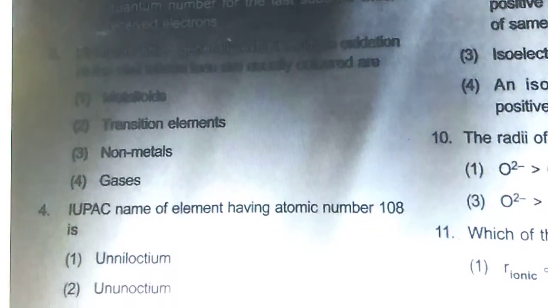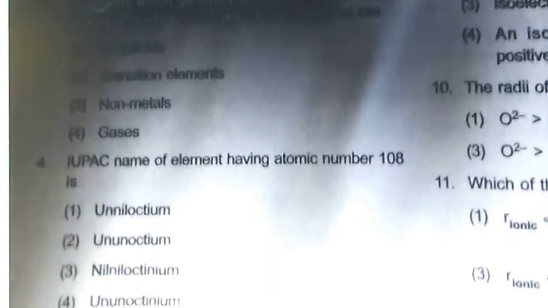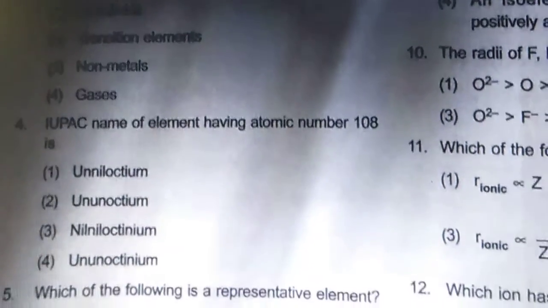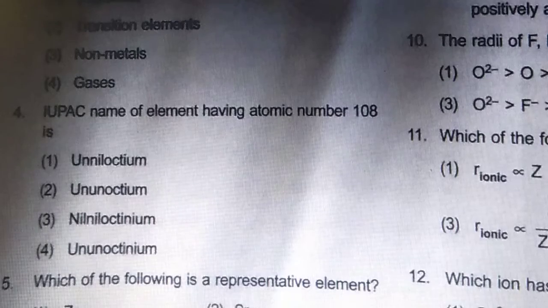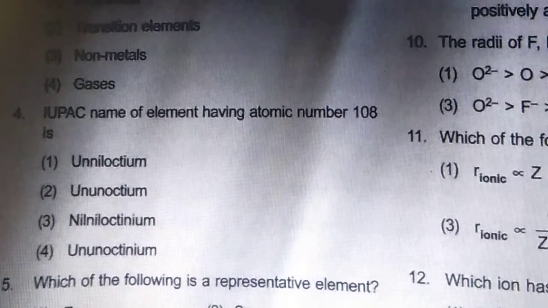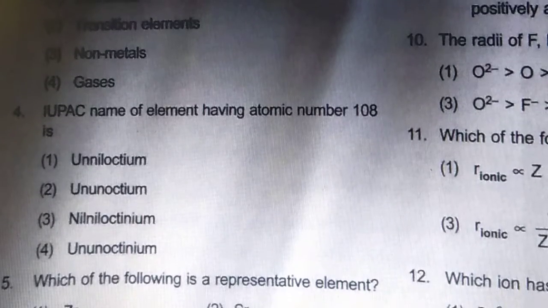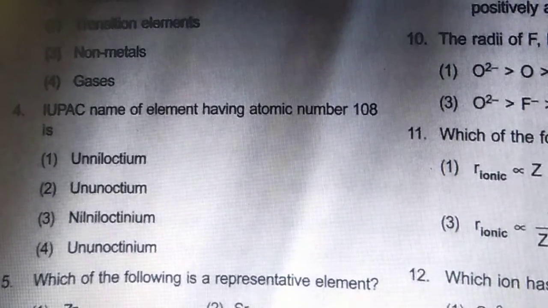Now the question number 4, student. Let us see question number 4. What is mentioned in question number 4, student? The IUPAC name of the element having atomic number 108. In the Greek words, student, 1 is represented by un, 0 is nil, and 8 means oct.